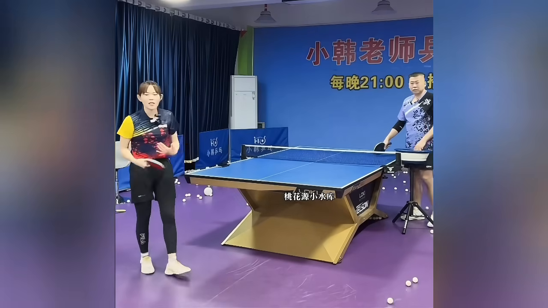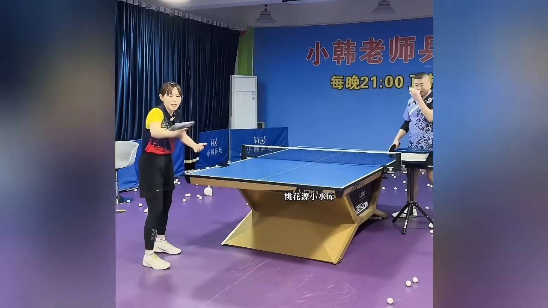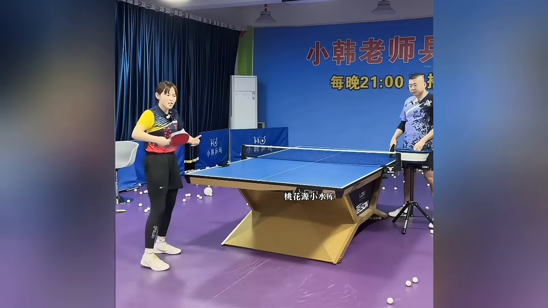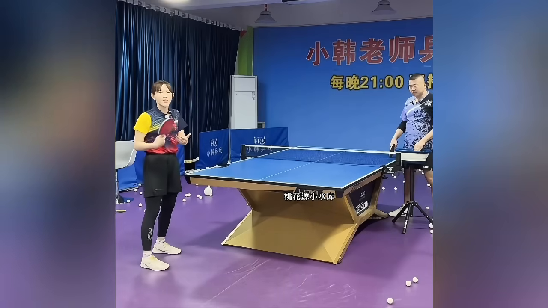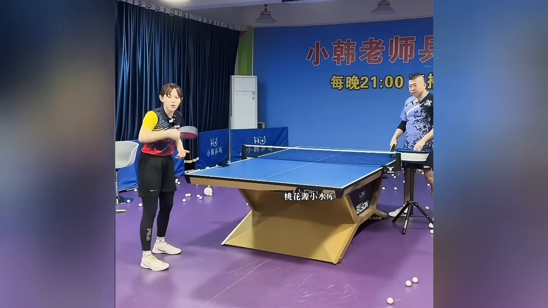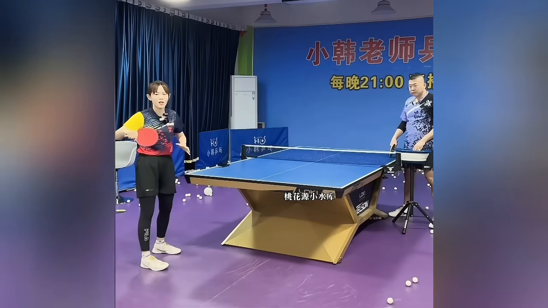Third, spin variation. For example, for side spin topspin, I need to close the racket. For side spin backspin, I need to lop. You must understand the differences in spin. Only against half spin or no spin balls can a light touch still work.